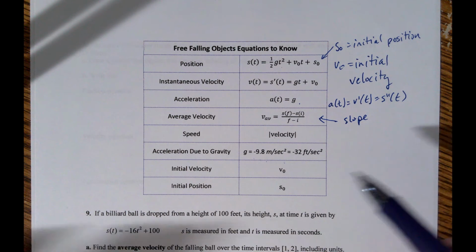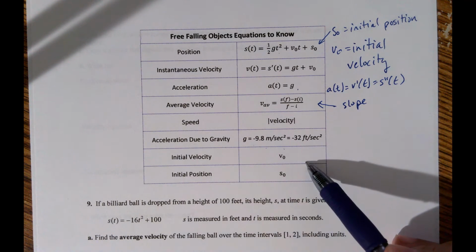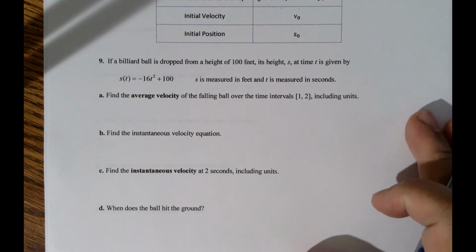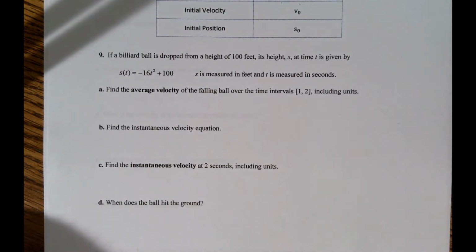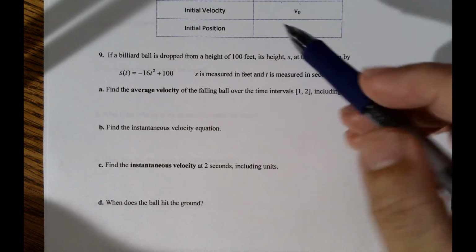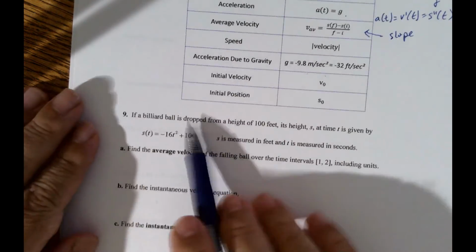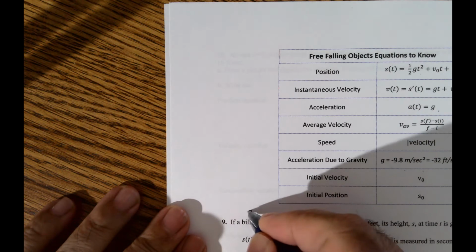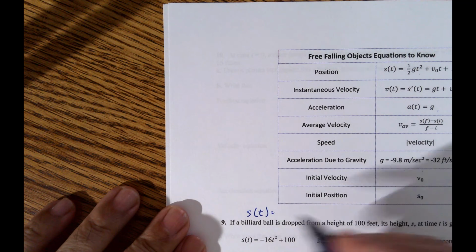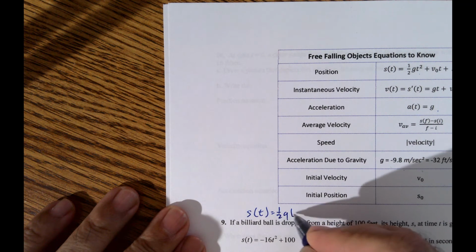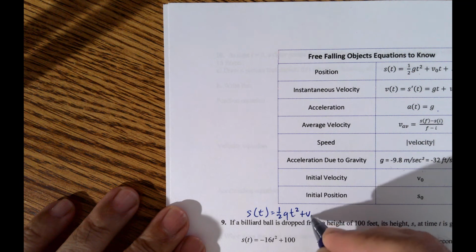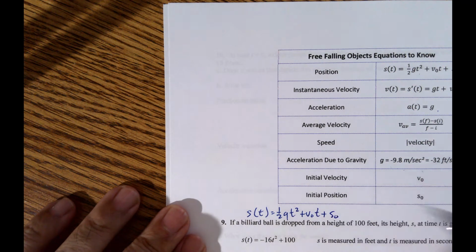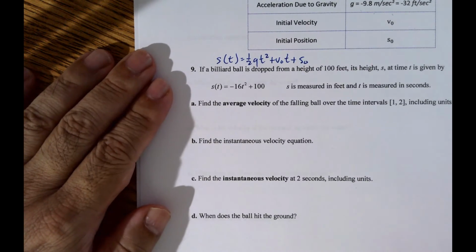All right. We already mentioned this. Initial velocity is v sub 0. Initial position is s sub 0. Let's look at the first example here. If a billiard ball is dropped from a height of 100 feet, its height s at time t is given by this. All right, so let's look at the equation. We'll go ahead and copy it down here. So this is the general form.